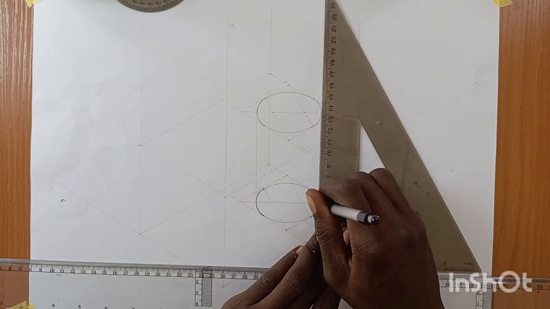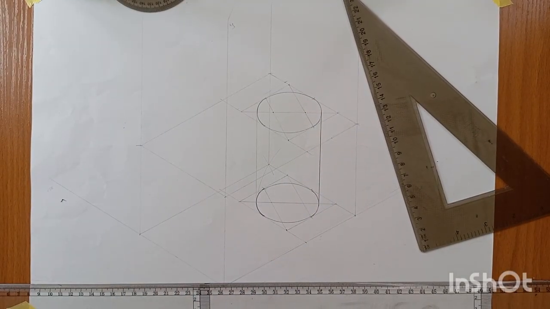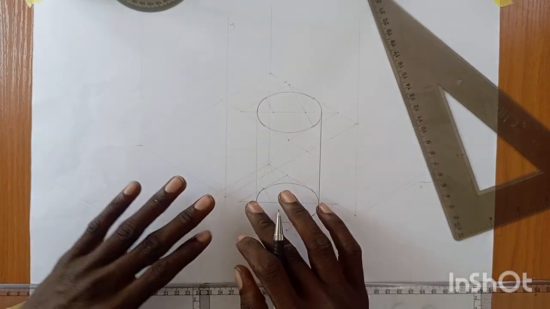Okay. So now we've drawn our bigger cylinder, which is one of the most complicated things. And the next thing is to draw the smaller cylinder. You can choose to do it or to do the body first.